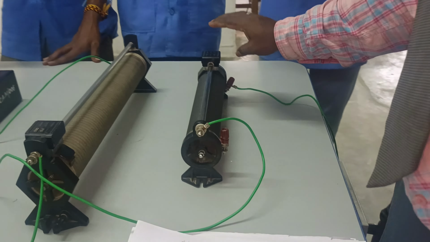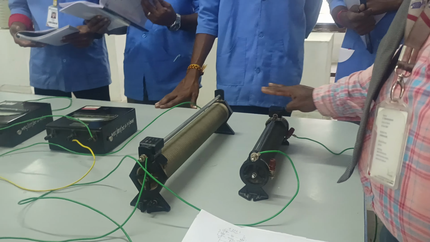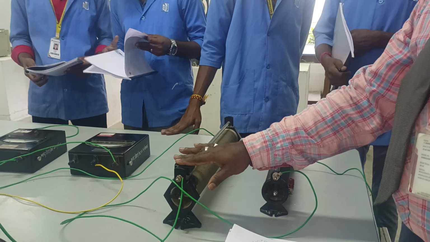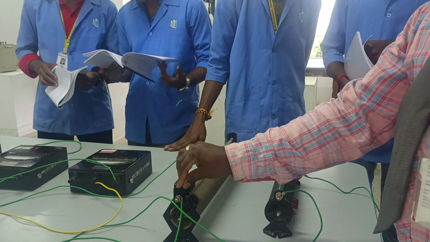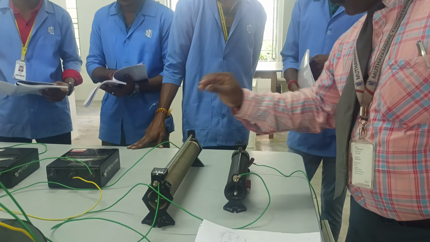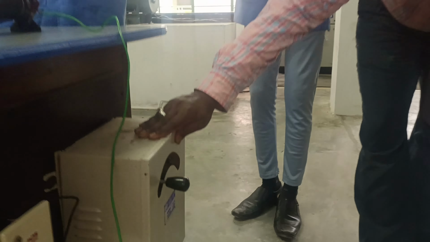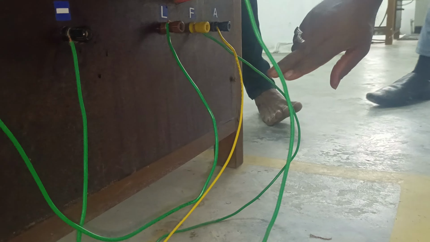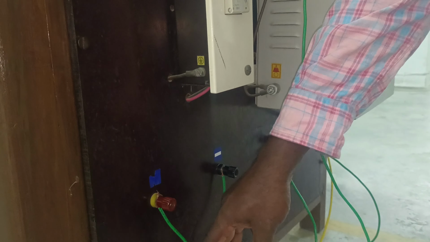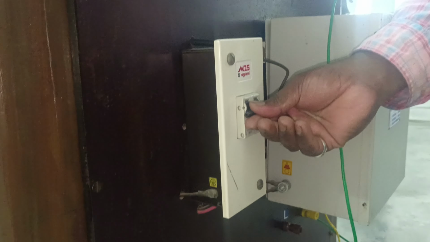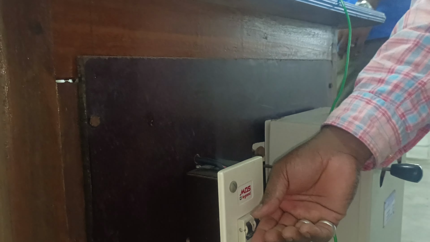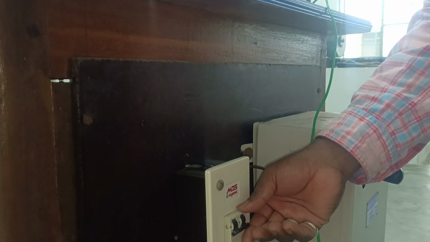This is the field rheostat. Then this is also a field rheostat, for the generator. Then this is the 3-point starter. Hey, come on, focus here. This is the 3-point starter. Here the terminals L, F and A. This is the input supply, so parallelly you can connect the voltmeter, and this is the circuit breaker. Instead of the DPST switch, we have directly added the circuit breaker.